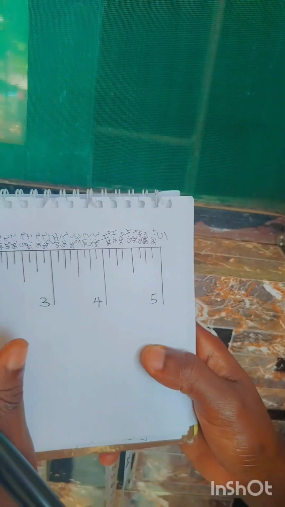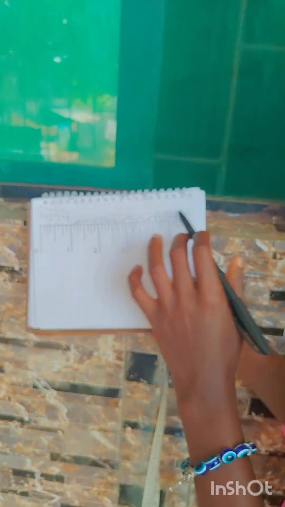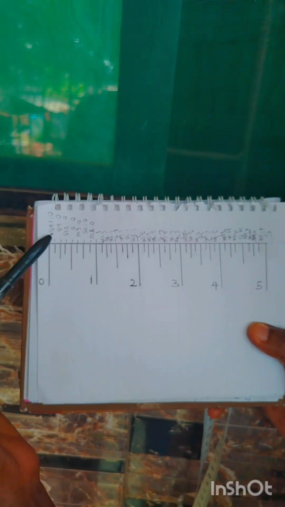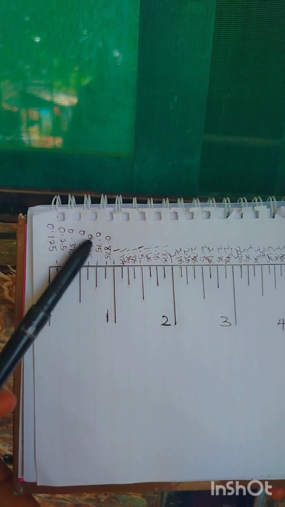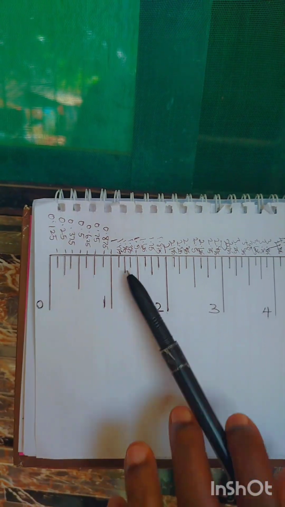So that is how it is from here all the way to 60, but I just stop at 5. Once you know this first one, where we start from 0, it will be easy for you to know the rest. Okay.